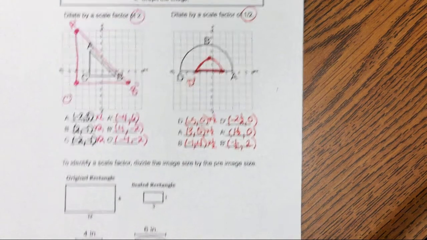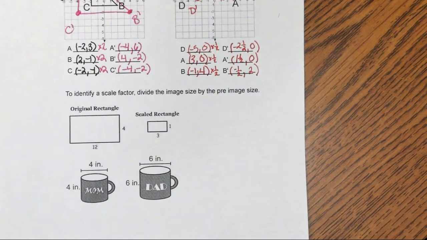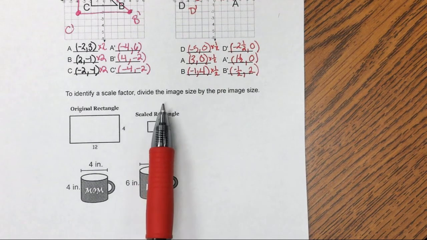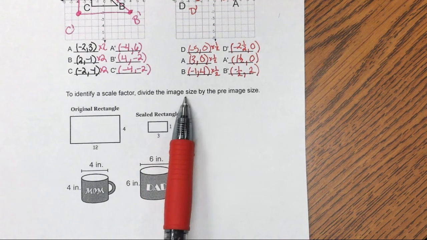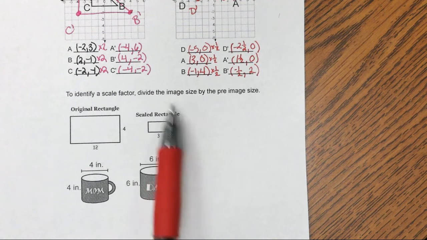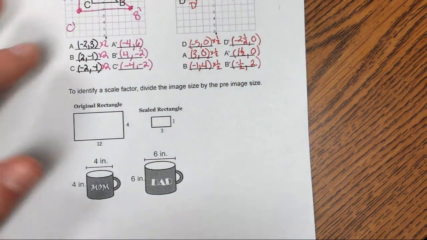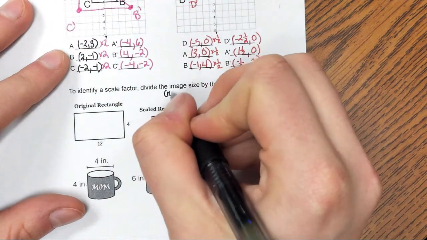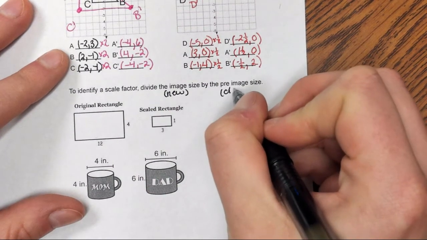Okay. To identify the scale factor, we divide the image size by the pre-image size. So we divide the image size, my new shape, by the pre-image, which would be the old shape size.